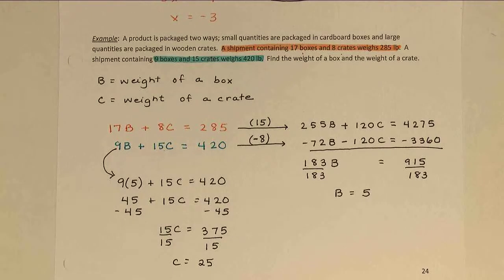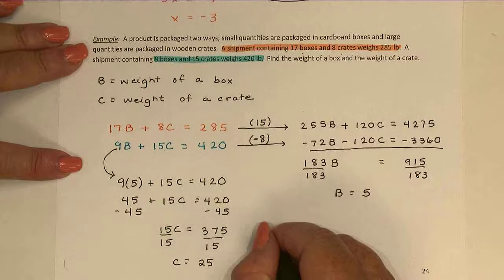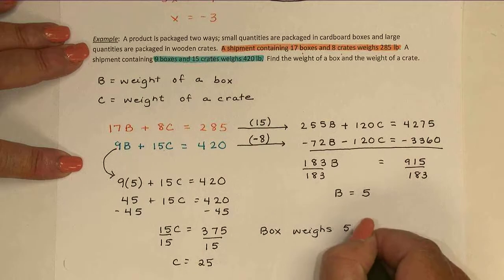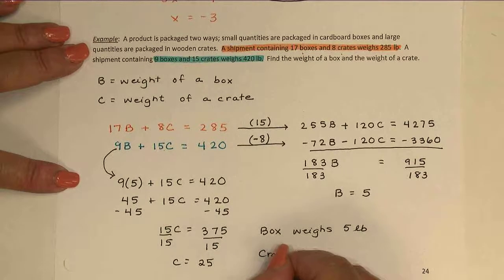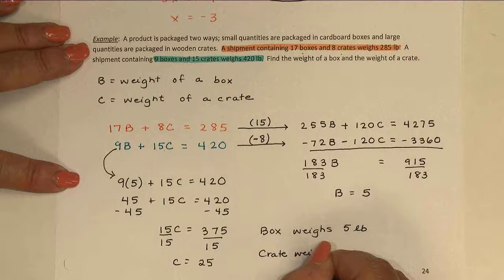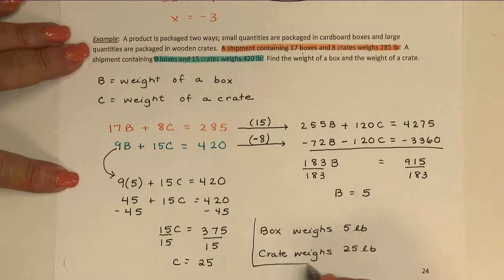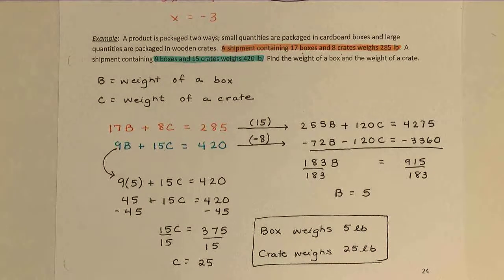So our result is telling us that B, the weight of the box, is 5 pounds, and C, the weight of the crate, is 25 pounds. So that's our elimination method, trying to get one variable to add up to 0 or eliminate when the two equations are combined.